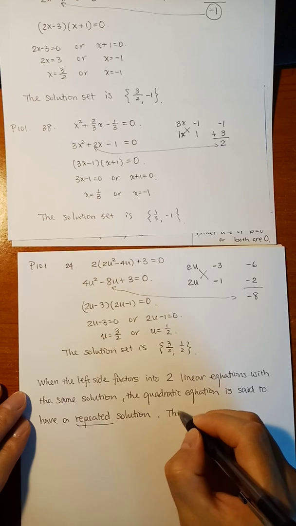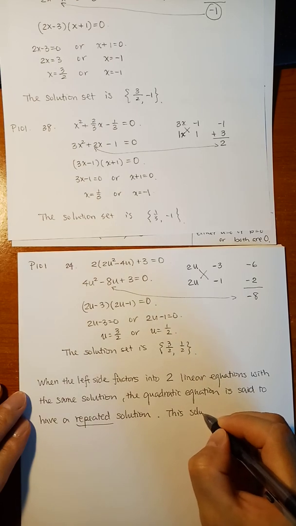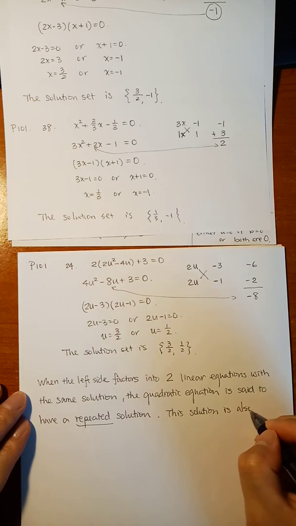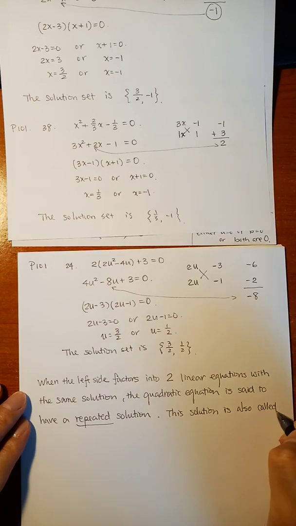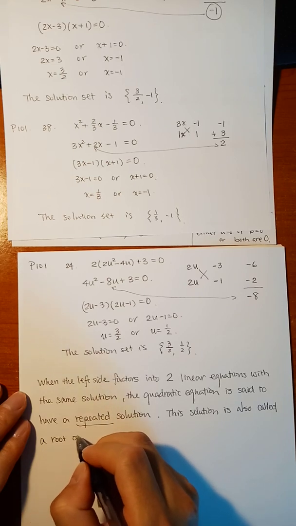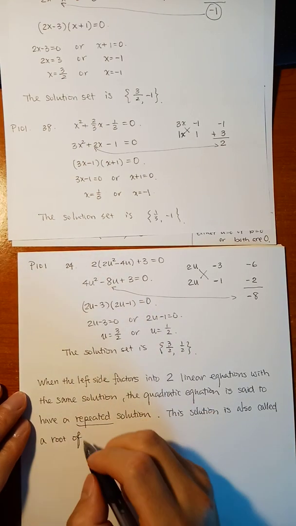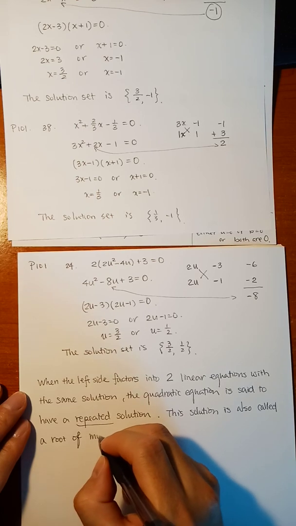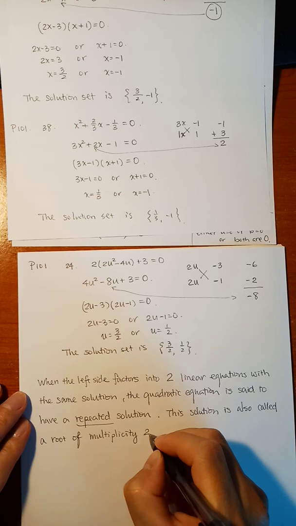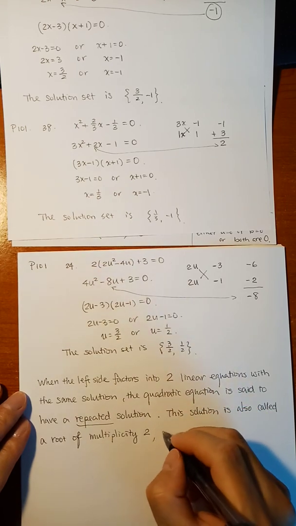The solution is also called a root of multiplicity 2, or a double root.